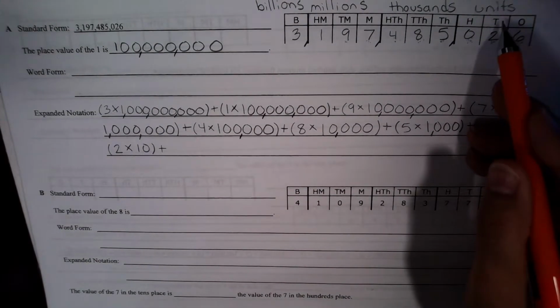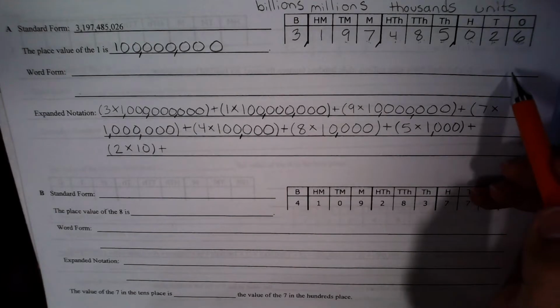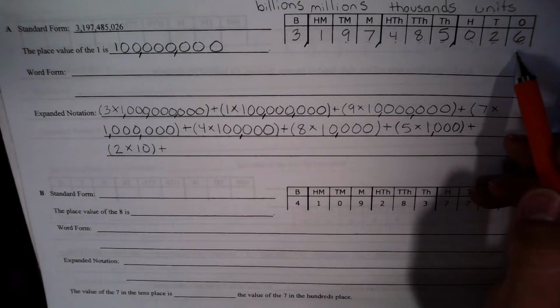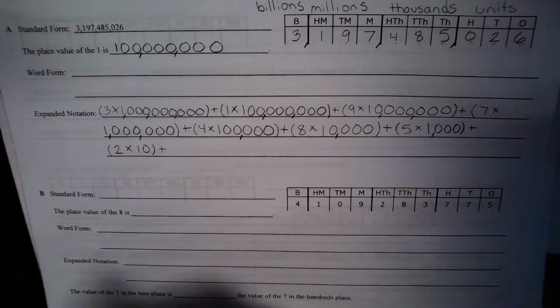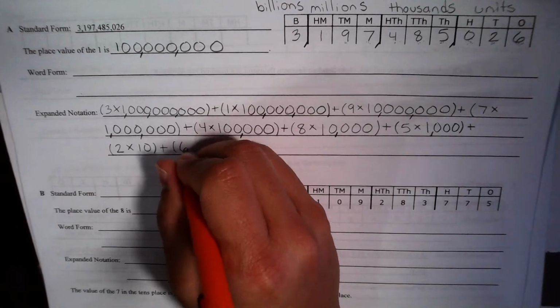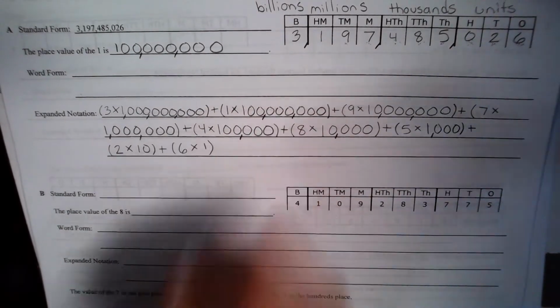After the 2 and the tens, what digit is next? The ones. And what digit is in the ones place? The 6. Awesome. 6 times 1.